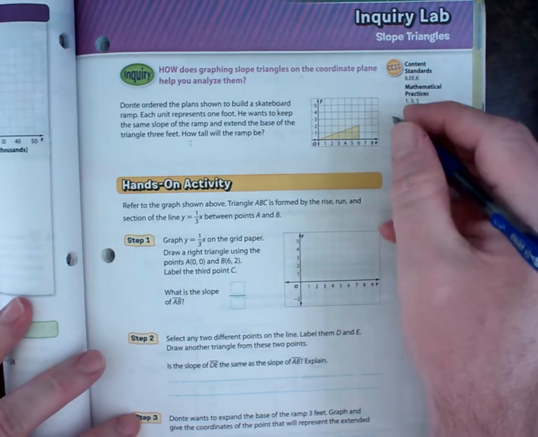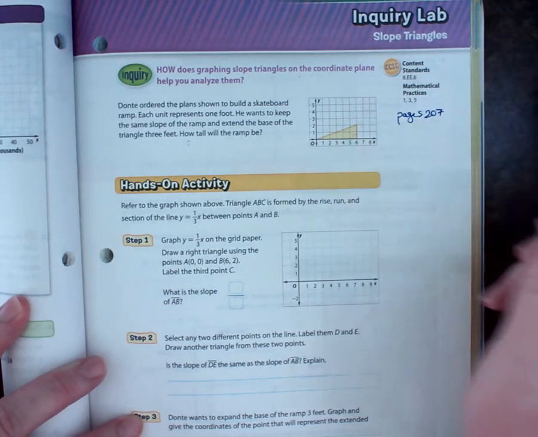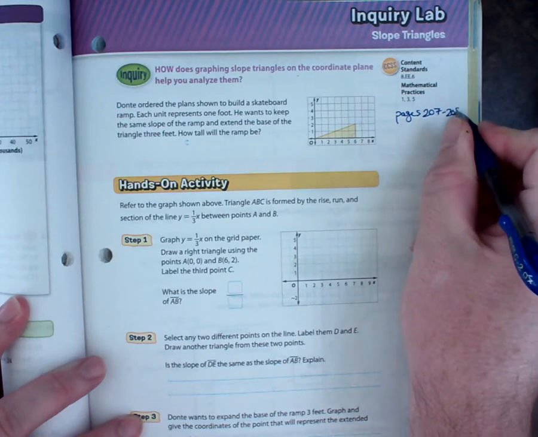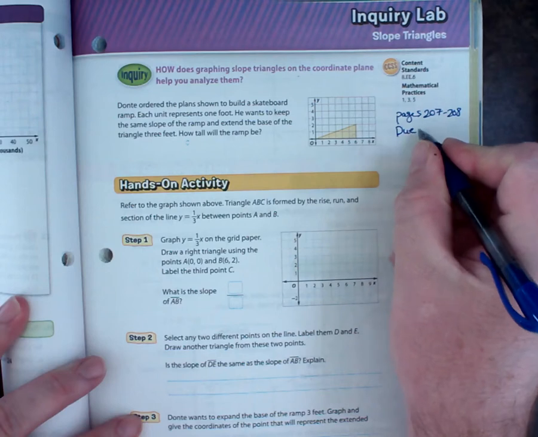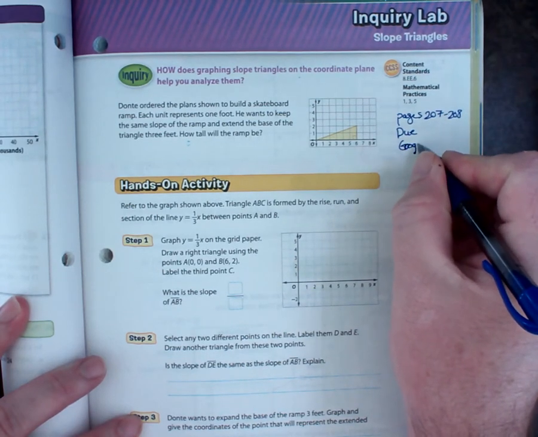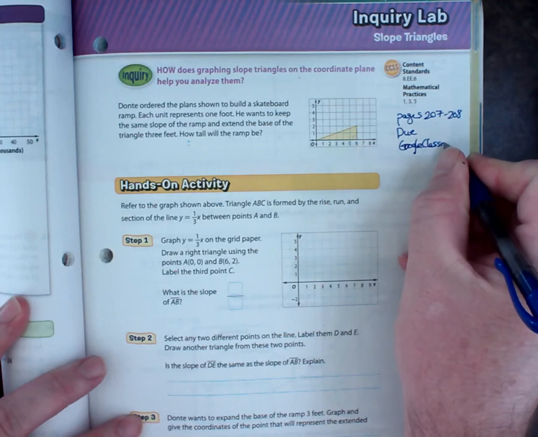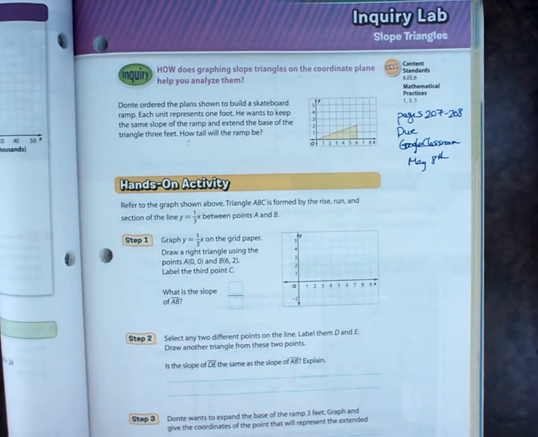This week's assignment is pages 207 to 208. It's an inquiry lab, slope triangles, and it is due in the Google Classroom on May 8th, Friday. So let's get started.